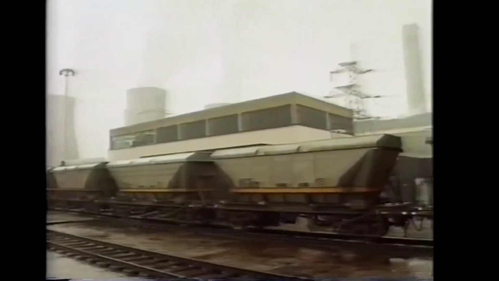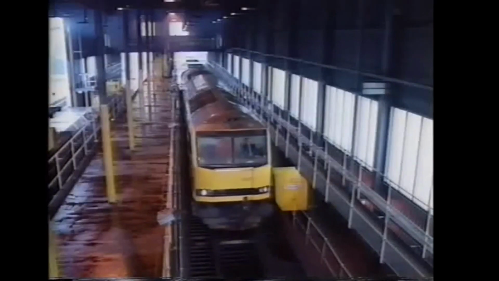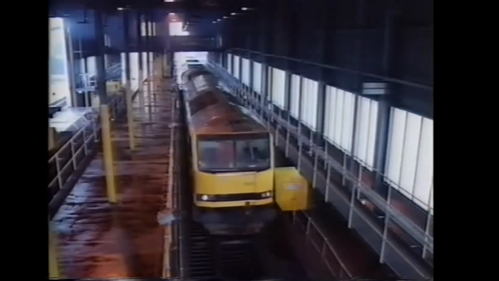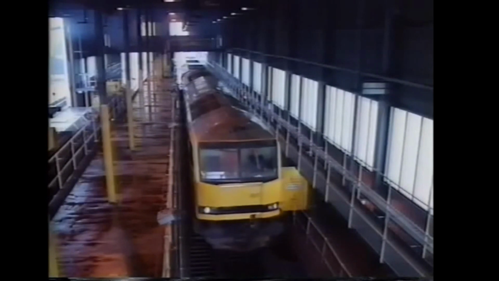This is one of the biggest coal-fired power stations at Fiddler's Ferry near Warrington in Cheshire. The delivery train moves slowly through the discharge area without stopping.